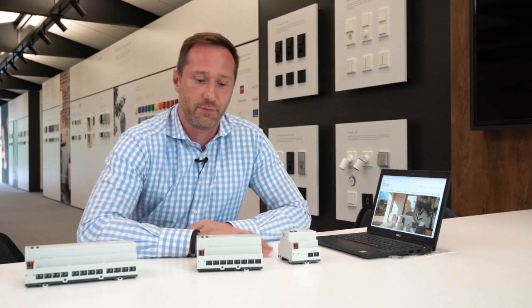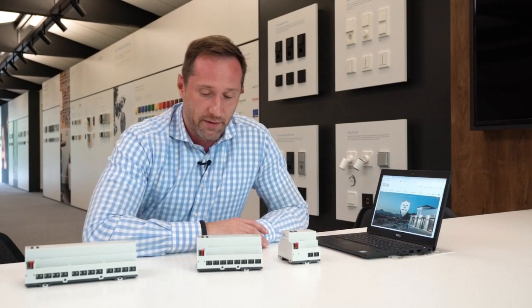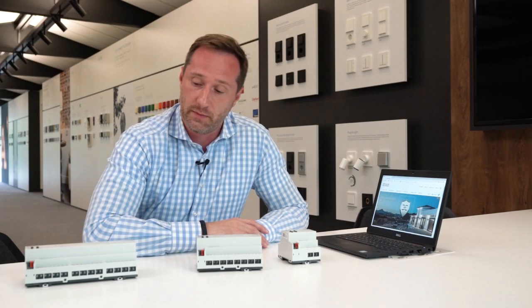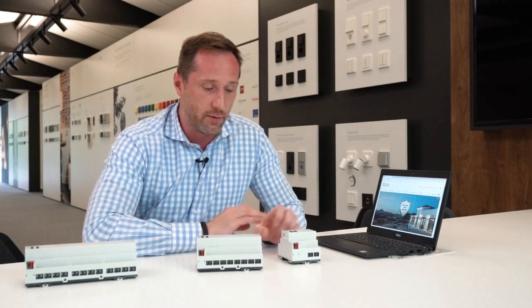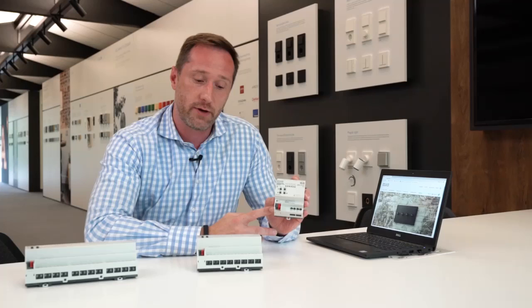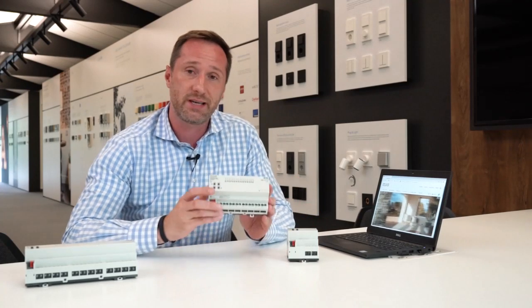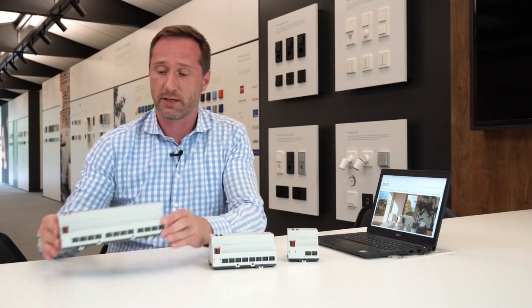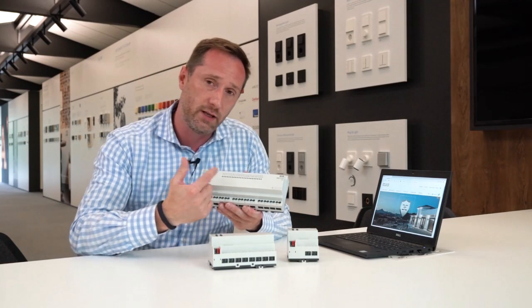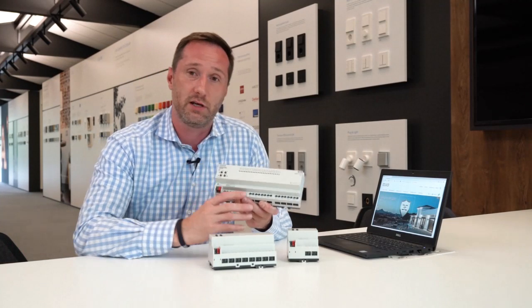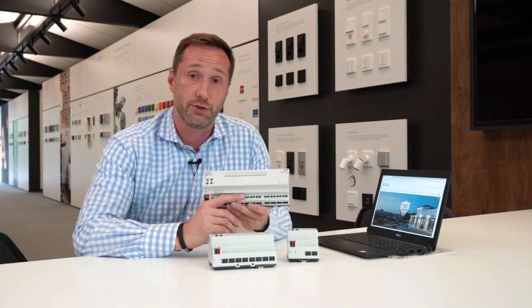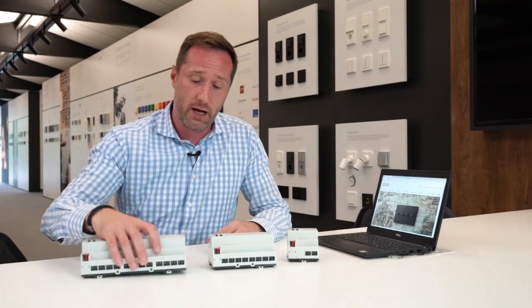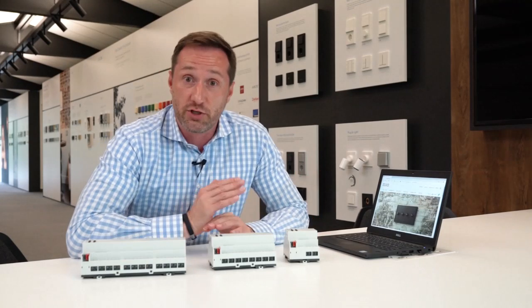Yeah, I hope you enjoyed all the features within the ETS application. Here you can see now the physical hardware, the different types of the KNX actuators. We have the 6-gang switch or 3-gang blind actuators. We have the 16 switch or 8 blind actuator range, and of course the biggest one, which is the 24-channel switch actuator or 12-channel blind actuator range. So I guess a great portfolio which you can use in your projects.